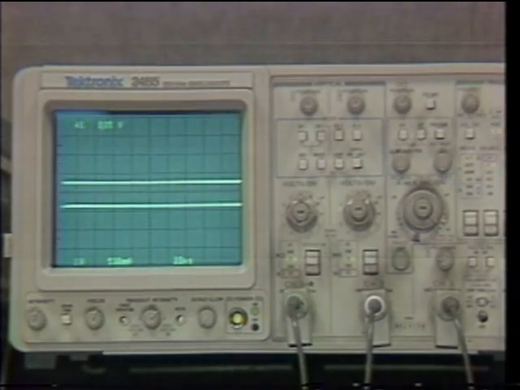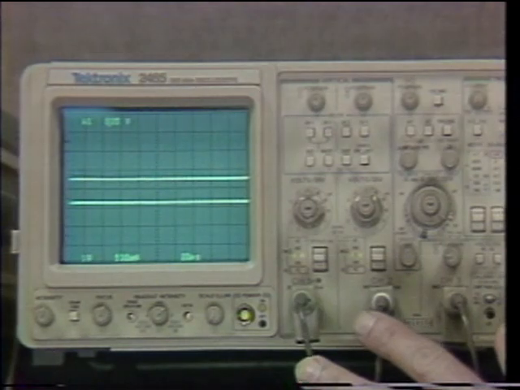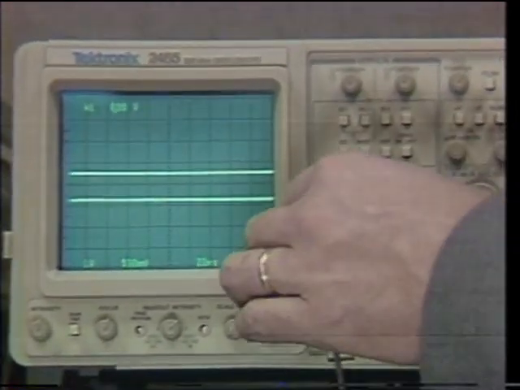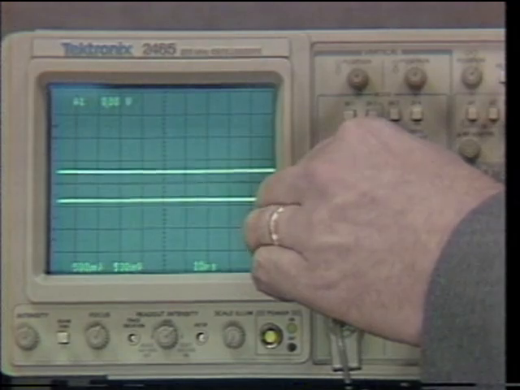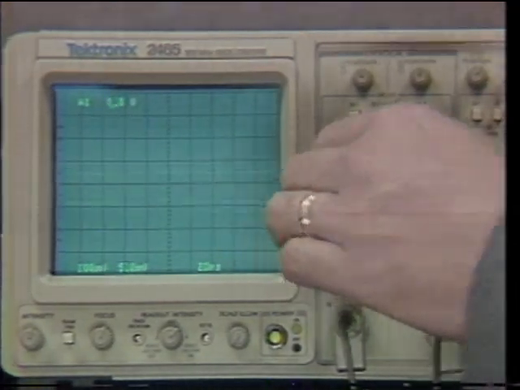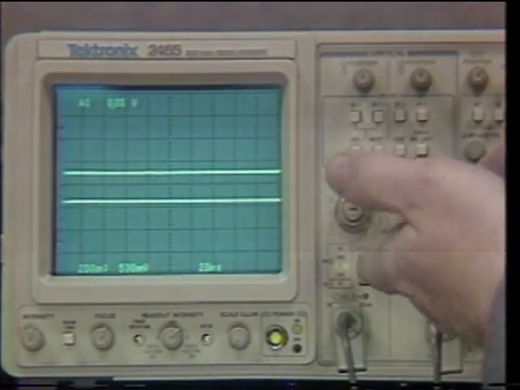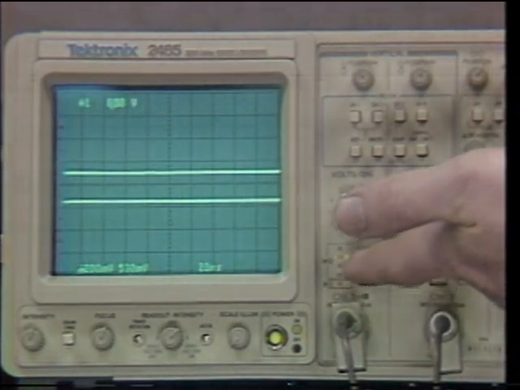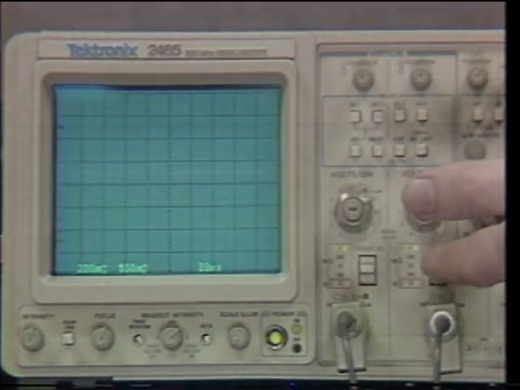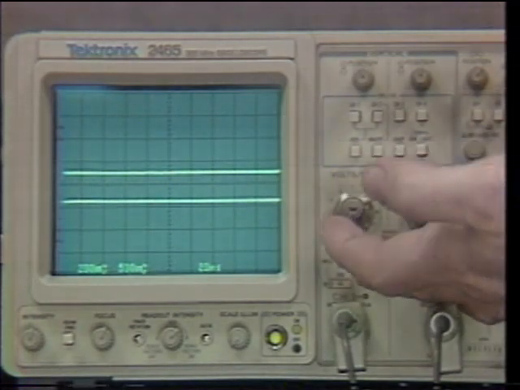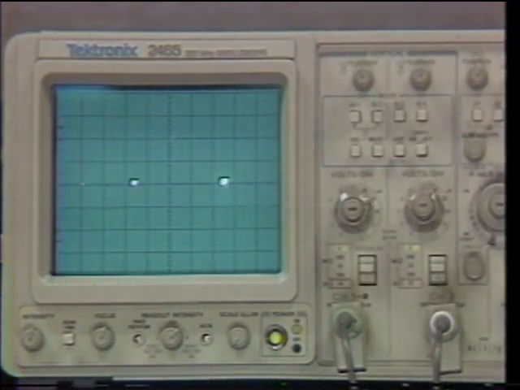Now, for the best accuracy in trigger level readout and to minimize the shifting of the trace as we rotate the volts per division knobs, there is a function which has previously been adjusted with a small screwdriver, which in the 2465 and 2445 is automatic. This is the vertical DC balance, in which the instrument automatically cycles through all the volts per divisions and makes an ideal DC balance adjustment.